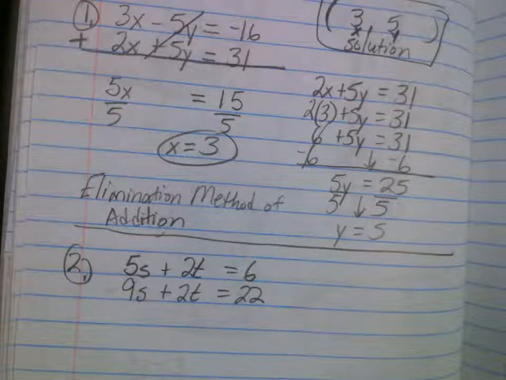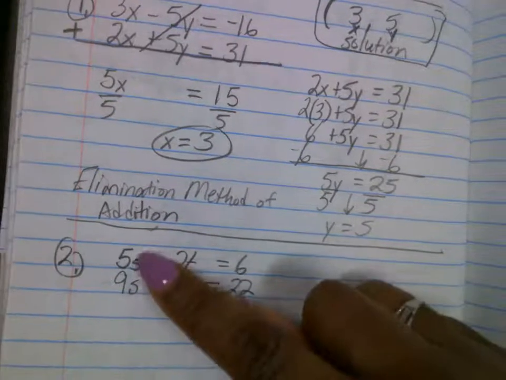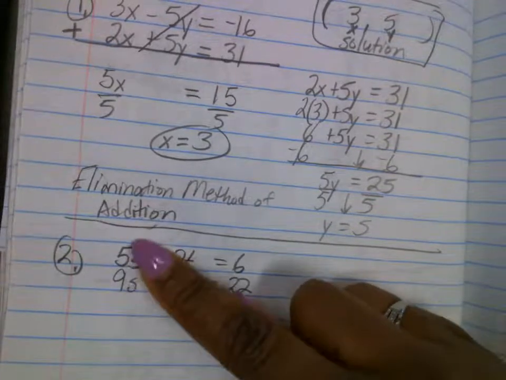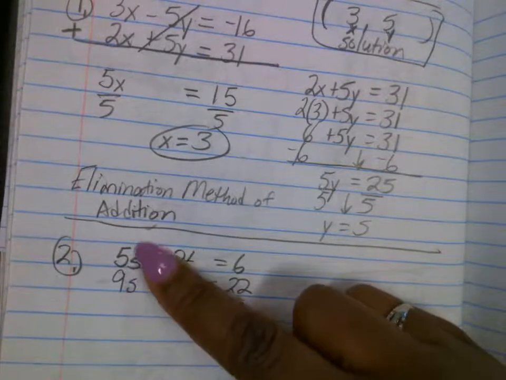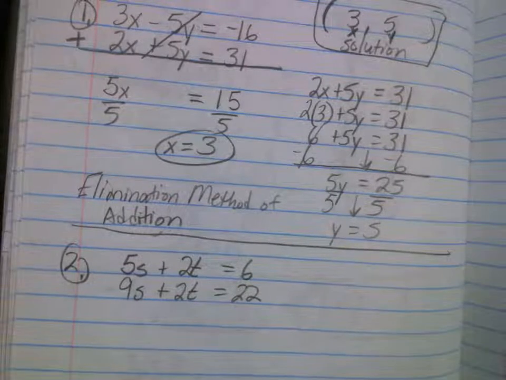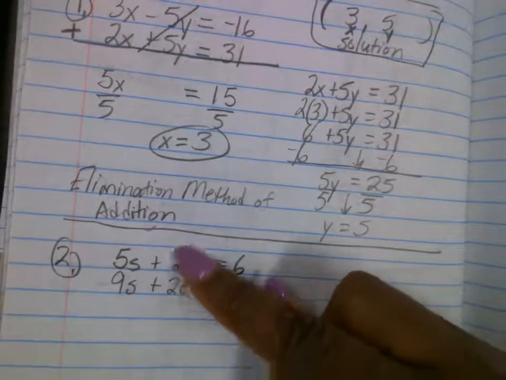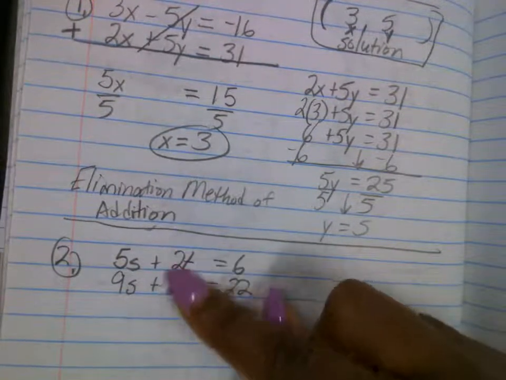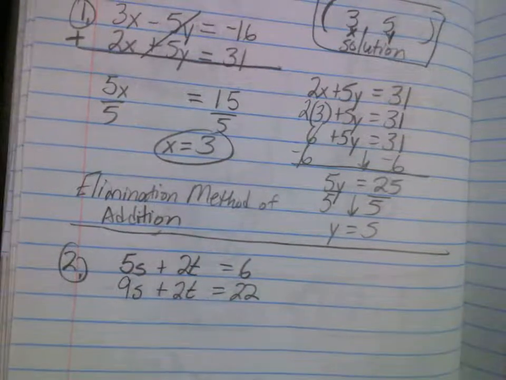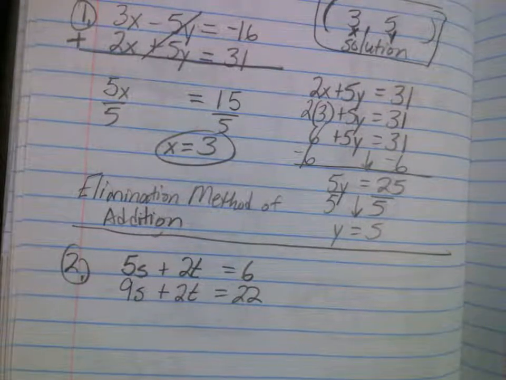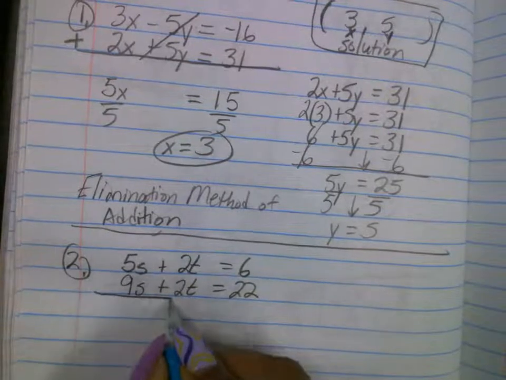All right, so now let's look at the s's. Can I add these 2 together to get 0? No. Can I subtract them? No. Not and get 0? No. Can I add these 2 together to get 0? No. Can I subtract them? Yes. So I'm going to use elimination of subtraction, okay? So let's subtract here.